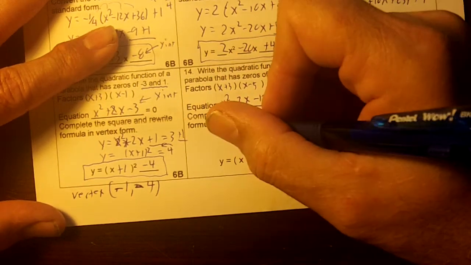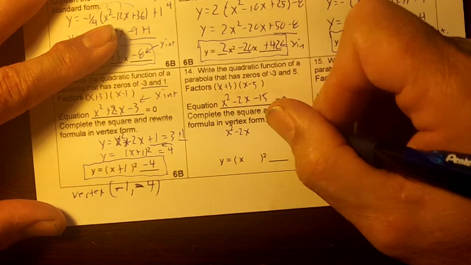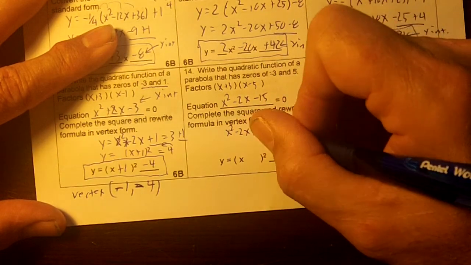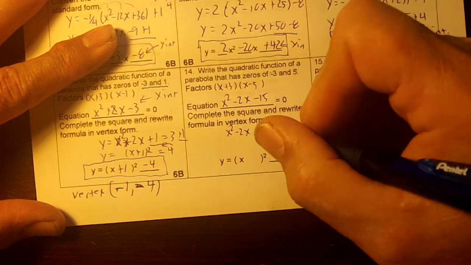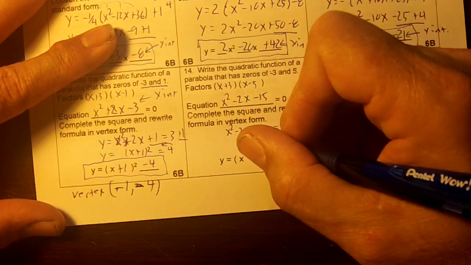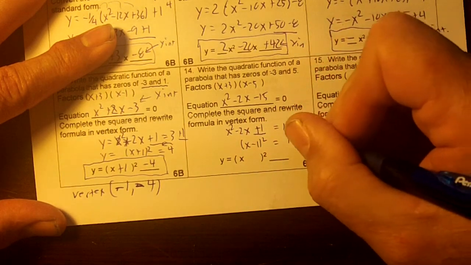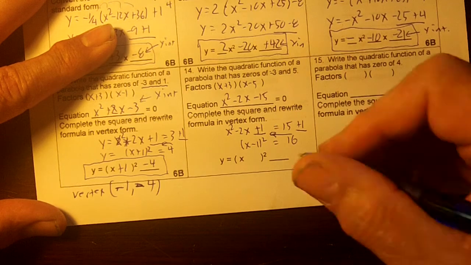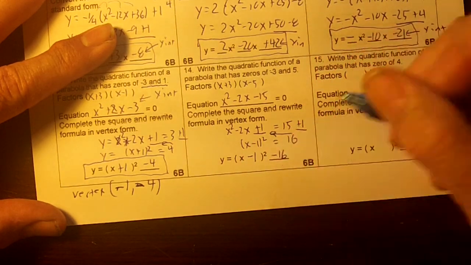Now I'm going to complete the square. So x squared minus 2x, move the 15 over. You do 2 divided by 2 is 1. 1 squared is 1, so plus 1 to both sides. And then this will factor to (x minus 1) squared equals 16, and move this 16 over. And if you do that, you get (x minus 1) squared minus 16.